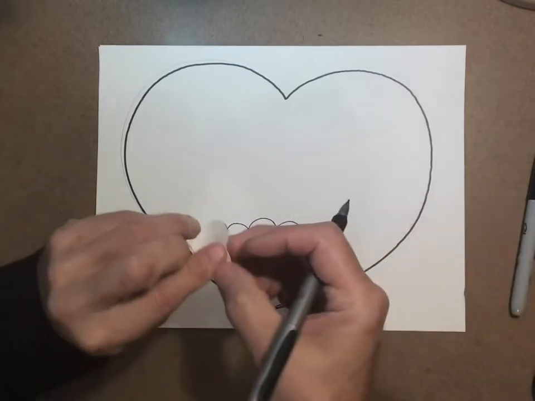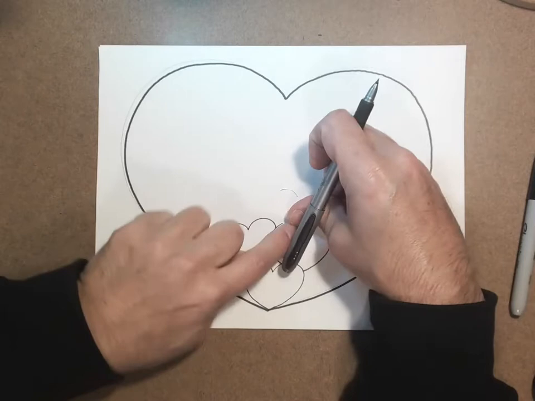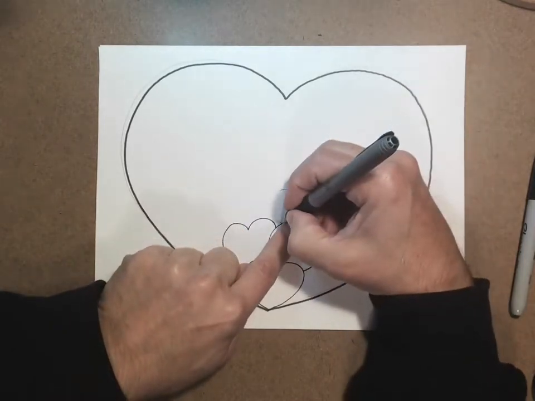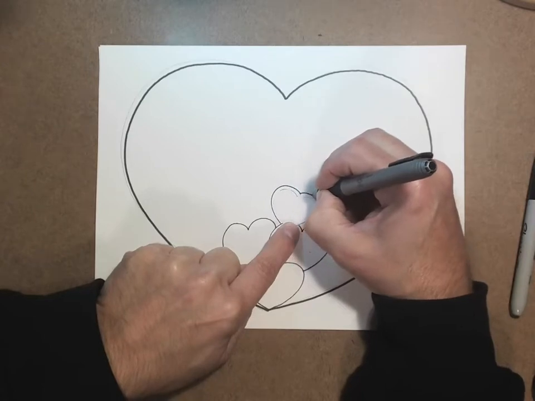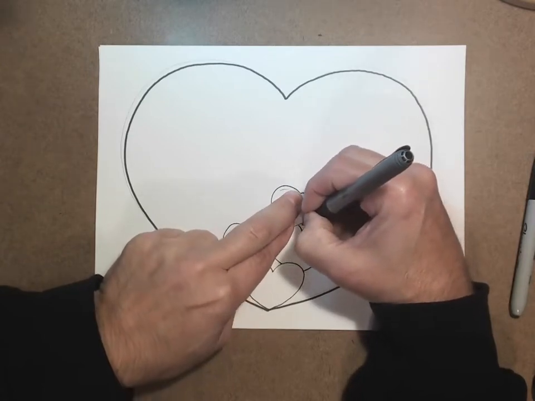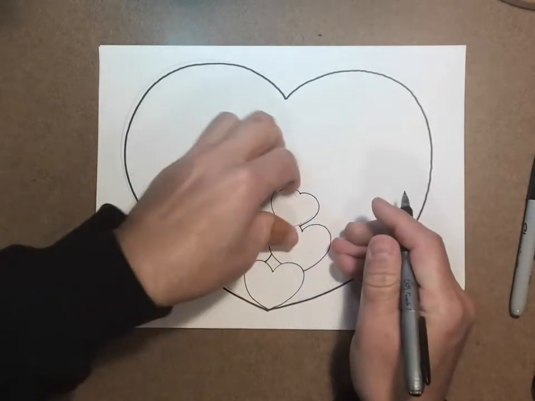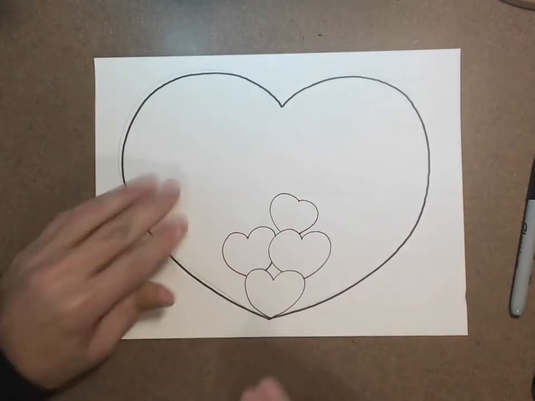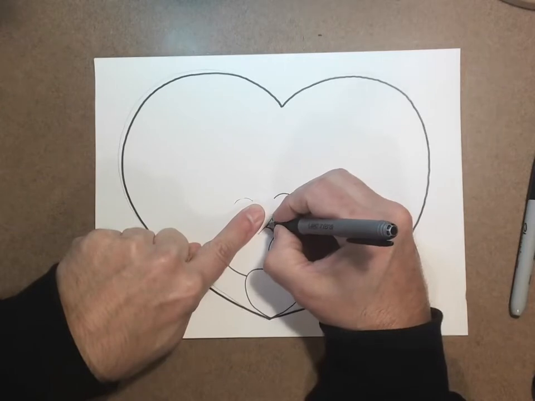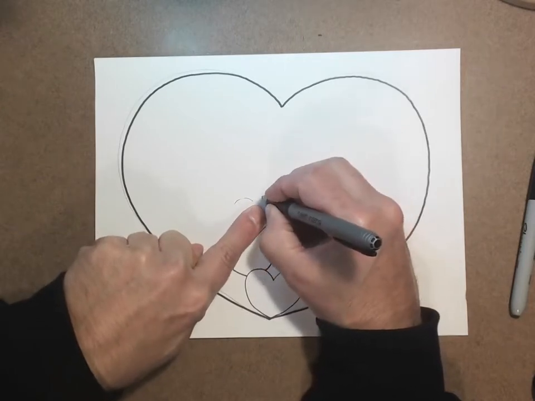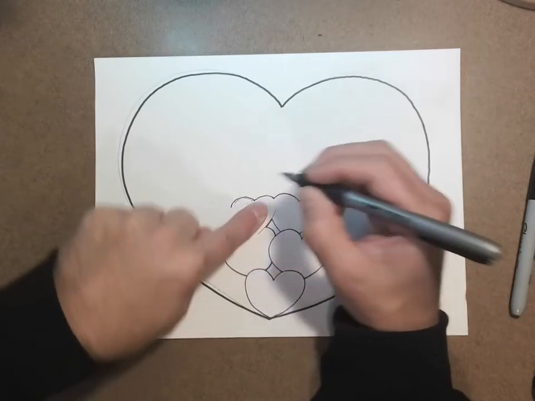I could also use the heart stencil, and if I lay it down, you can do this with a pencil first, but then I can just kind of go around it. But obviously when I hit one, I want to stop. And I can go back, I can go here. Now this one's a little trickier because when I hit it, I want to jump over, and I can do this.